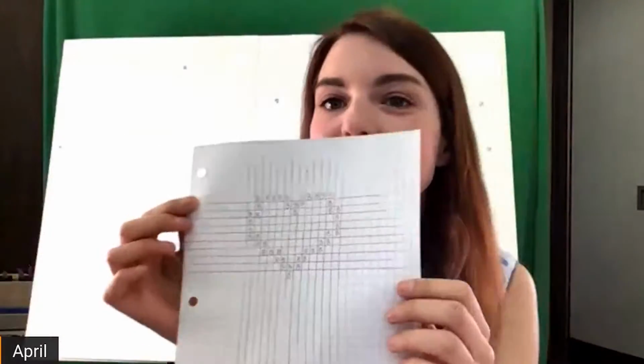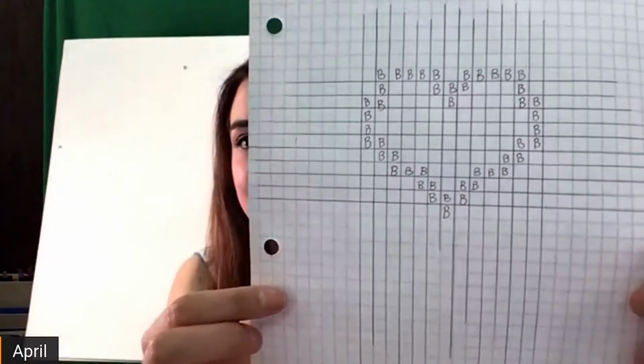So let's get started. The first thing we do is we make a plan. I drew my plan on my graph paper. I decided to make a heart for my design, but you can make any design that you want. I looked at my graph paper and decided that I wanted my heart to be the color blue. And blue begins with the letter B. So I put the letter B in the shape of a heart.